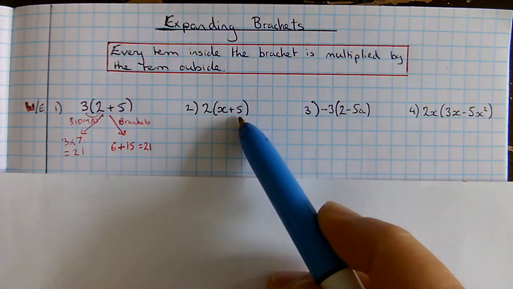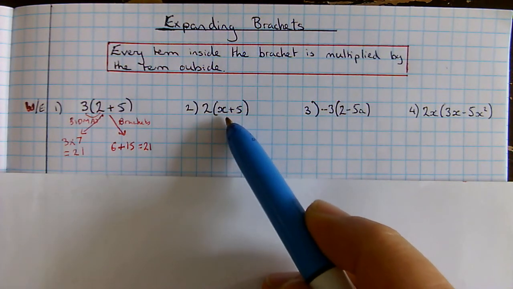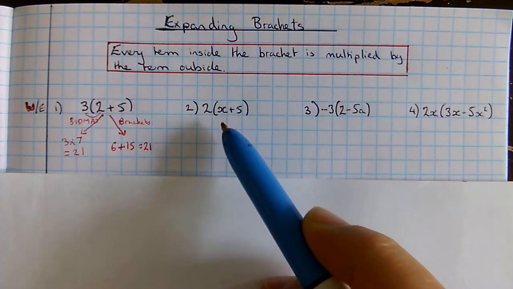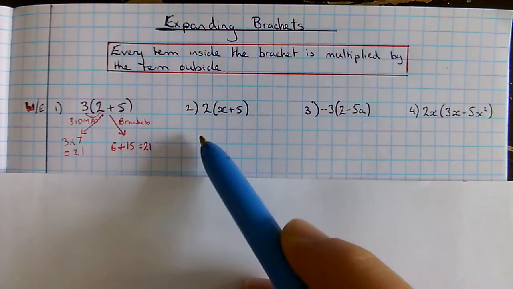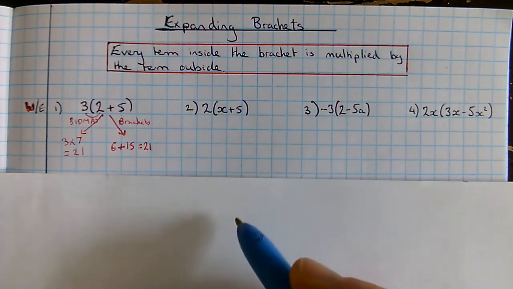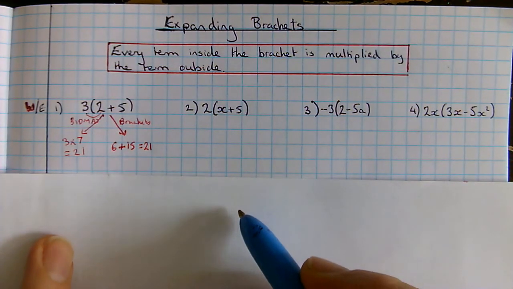Now, on the later worked examples here, you'll see they're algebraic, and I can't use BIDMAS. I can't add x plus 5 because x is an unknown. These are not like terms. So the only thing I can do is to multiply out my brackets. So let's have a look at question 2. I'm going to start by multiplying out the brackets.